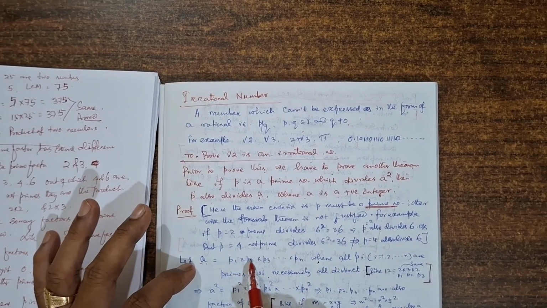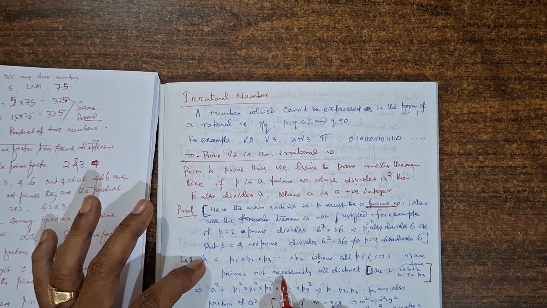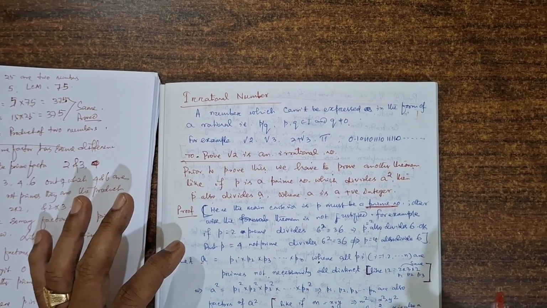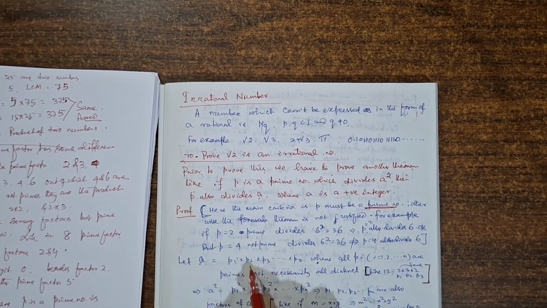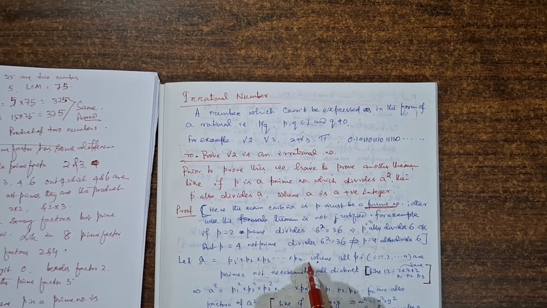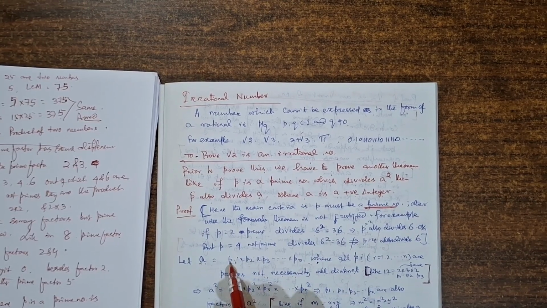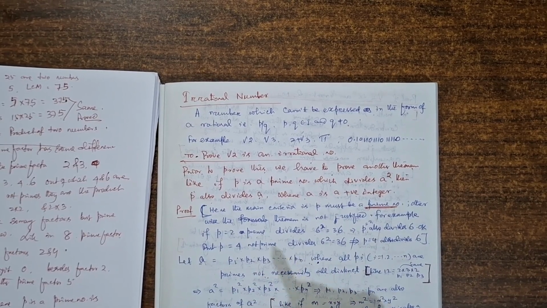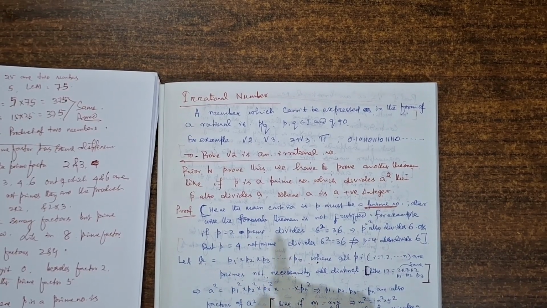These factors are all prime factors. All pi are prime numbers, not necessarily all distinct, because we have written this as p1, p2, p3, we can express 2 into 2 into 2 and so on, and into 3, so it need not be all distinct. p1 may be equal to p2, p2 may be equal to p3, it does not matter, but these should all be prime factors.